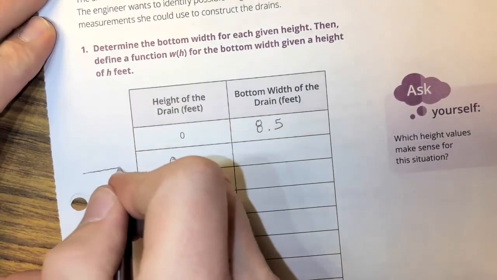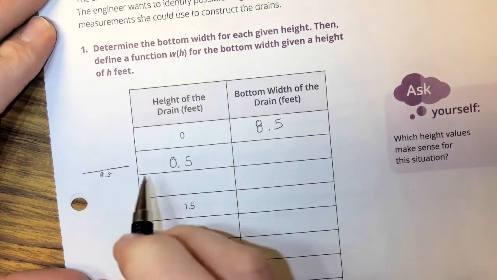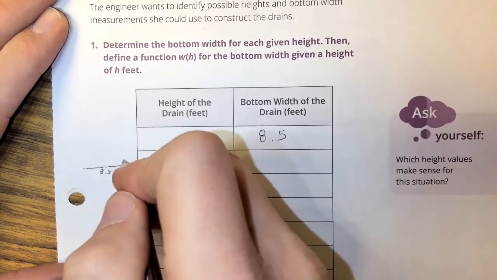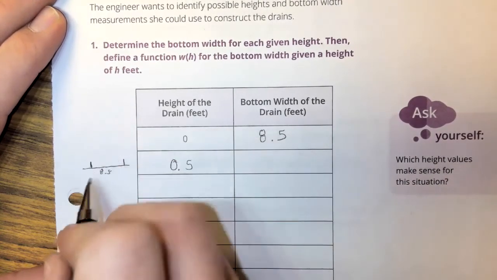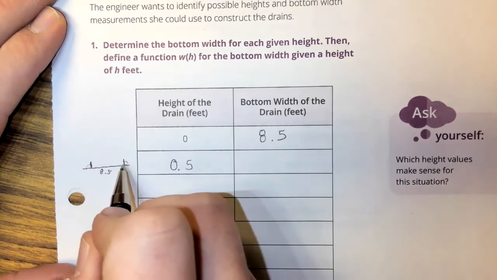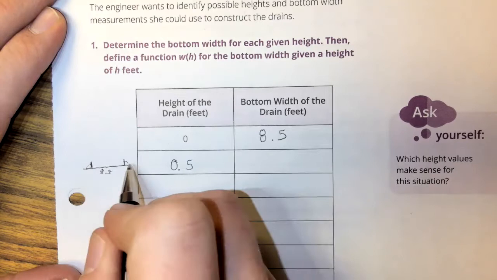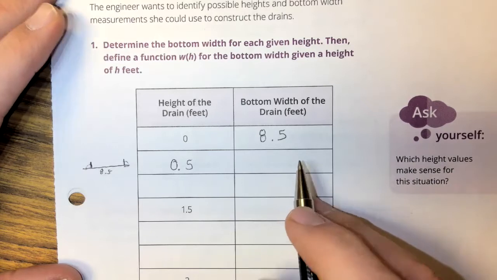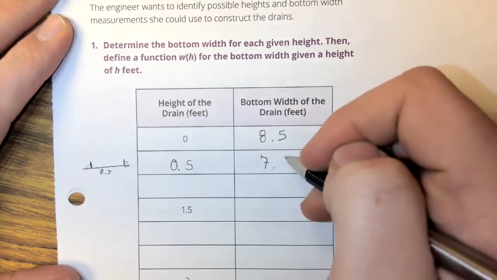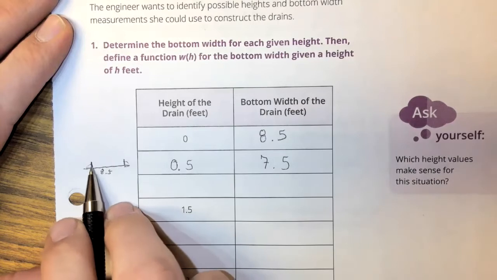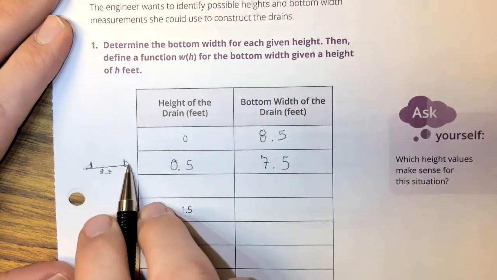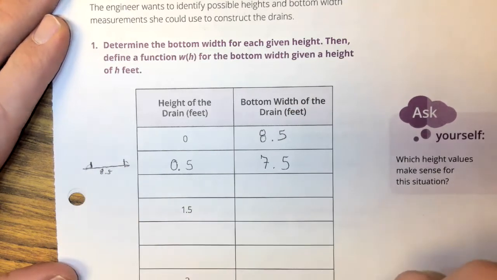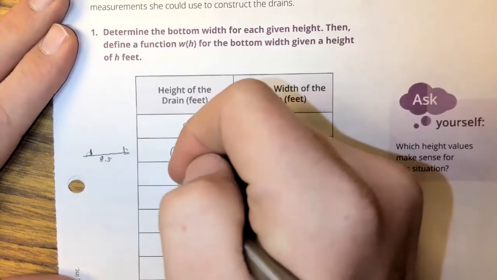So it used to be 8.5, the width of this bottom section, but I folded up this flap, and this flap has a height of 0.5. So if I do that on both sides, I fold this up and I fold that up, I'm taking away 1/2 right here, and another half right here. So the bottom width in this case is actually going to be 7.5. I've taken off a half here, a half there. So like 1/2, I get down to 8, I take another half, then this bottom width is going to be 7.5. All right, so let's keep on building up this table, and then we'll eventually come up with the function rule.